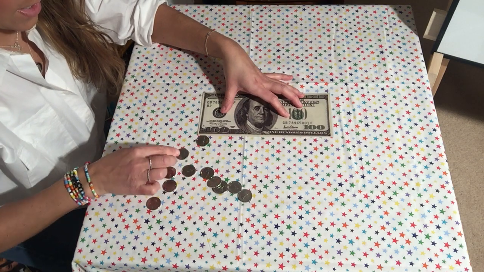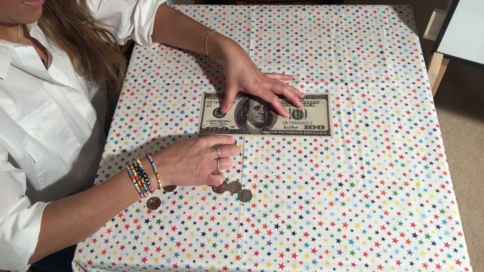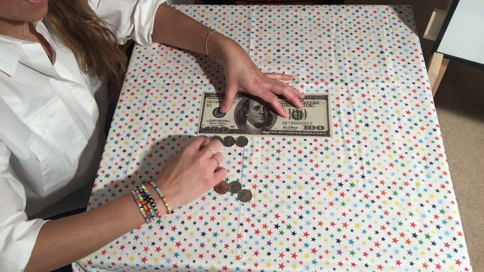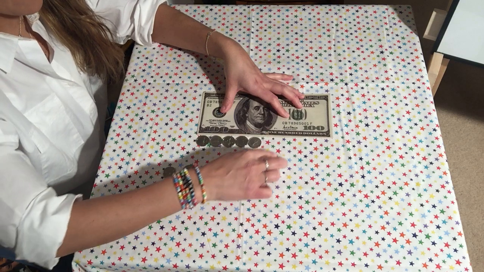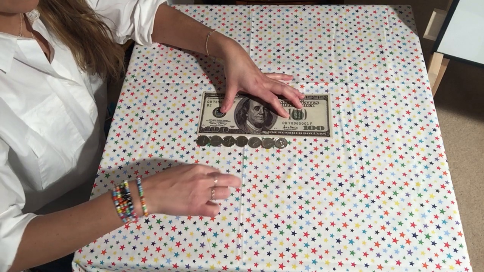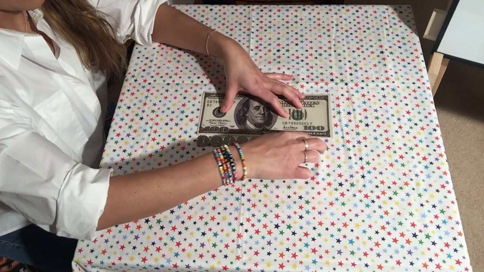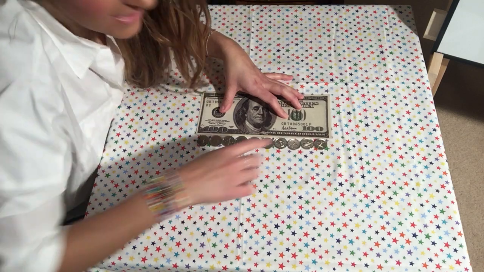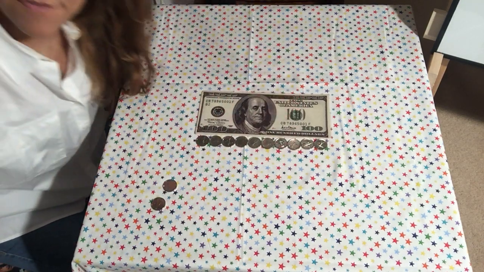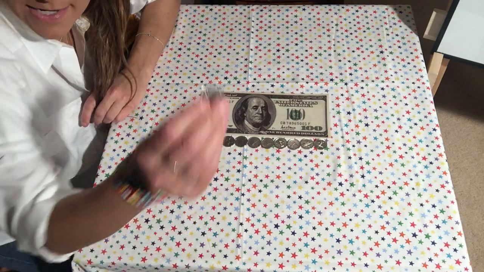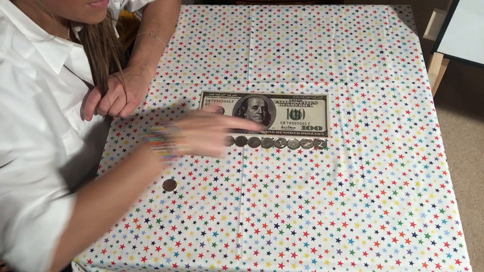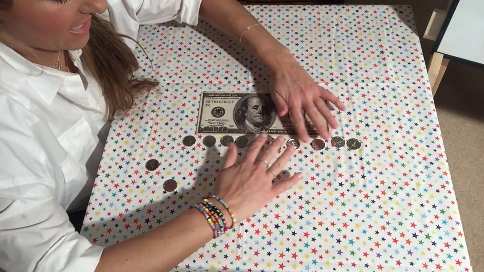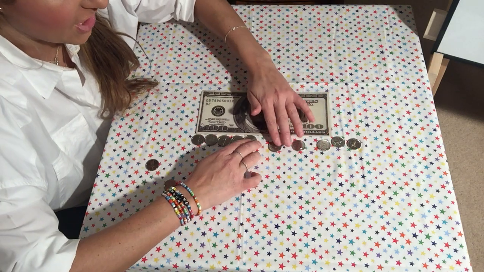Let's see. 1, 2, 3, 4. Am I doing it right? No spaces. I'm going straight. 5, 6, 7, 8, 9, 10. Basically 10. Now, did I follow the rules? Yes, I used the same thing the whole time. I made them straight and there's no spaces. Like we don't want to measure like this. We want these to be touching, right?